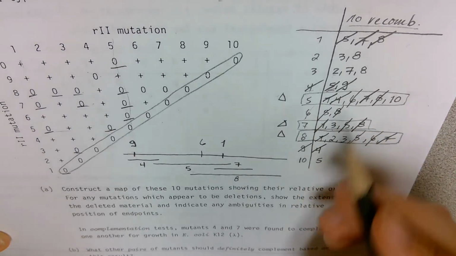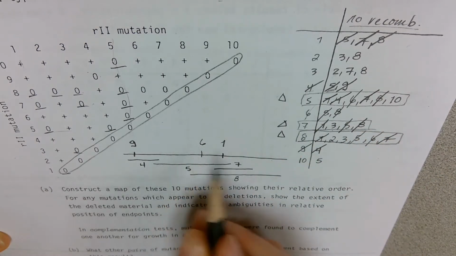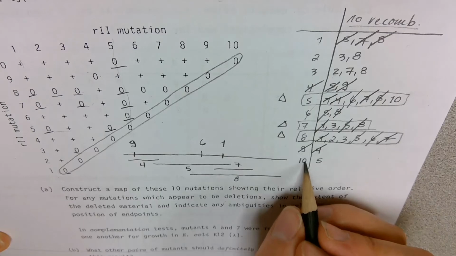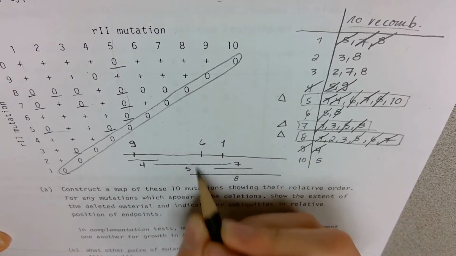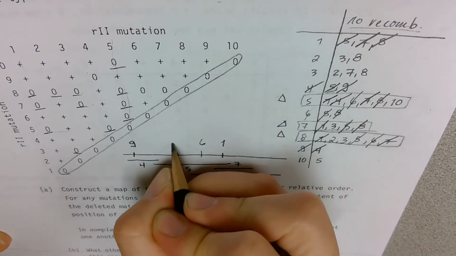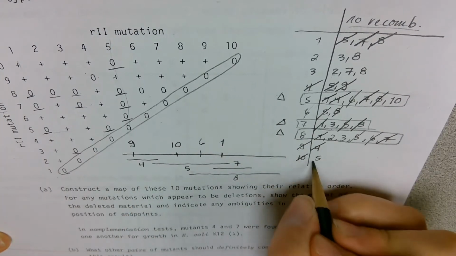So that just leaves 10. So 10 is going to be somewhere in here. And that's pretty easy because it doesn't look like 10 has an issue with 9 or 4 or anything that's to the right of it. So it's just going to overlap with 5 like that. So that one was easy too.